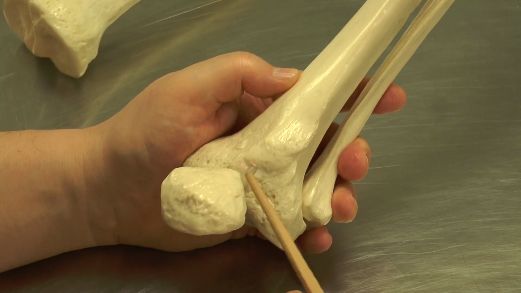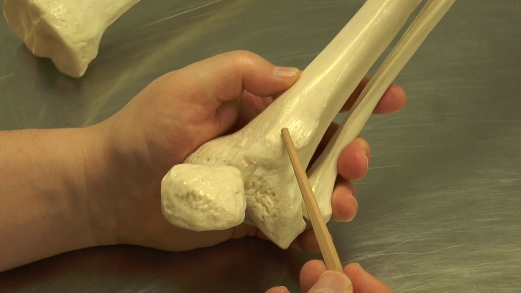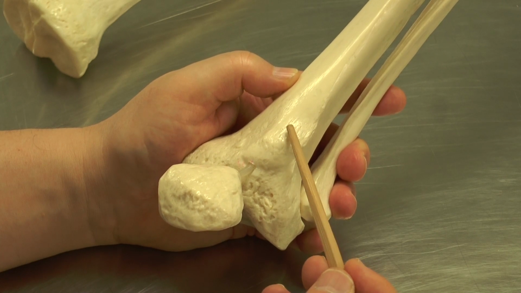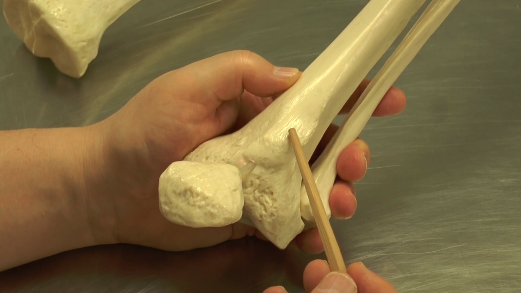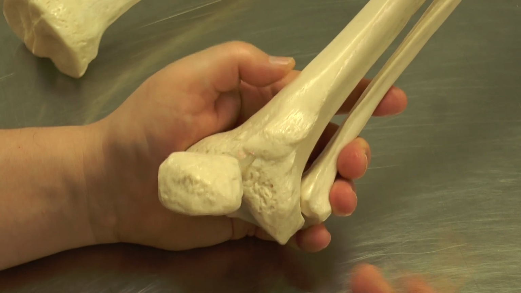Okay, so the patellar ligament attaches to the rough portion of the tibial tuberosity just below, and the tibial tuberosity serves as the attachment point for this ligament, and therefore for the quadriceps muscle.